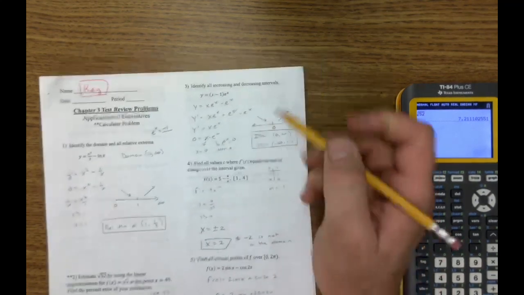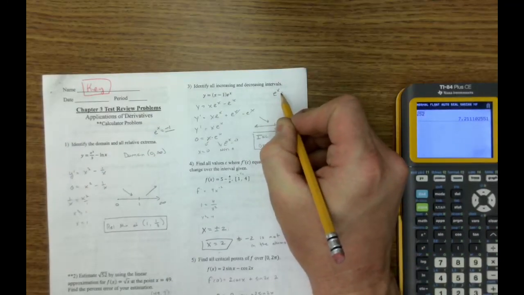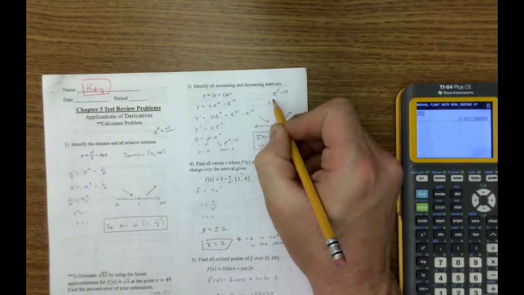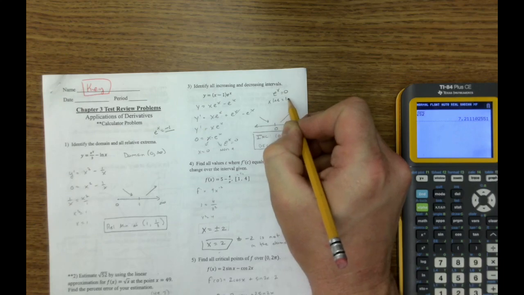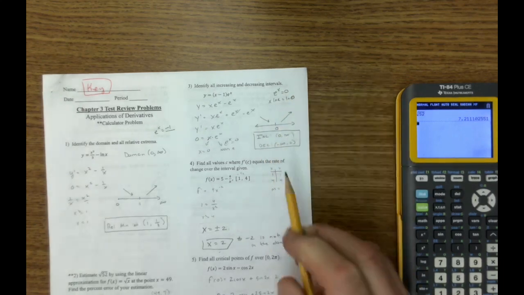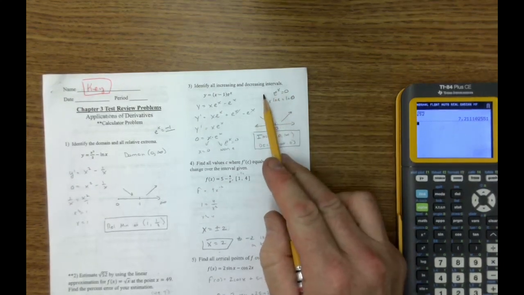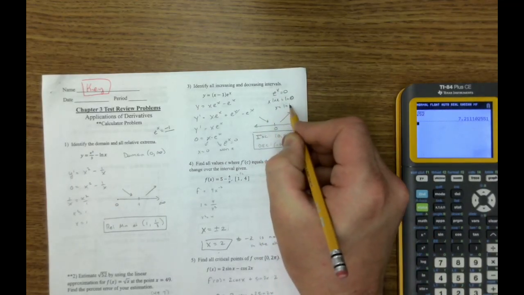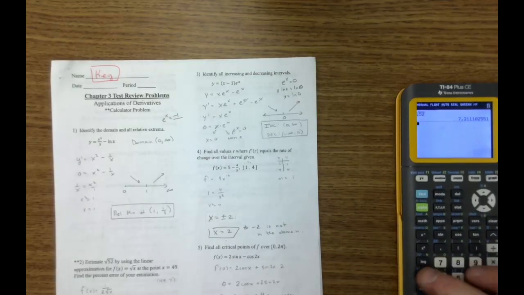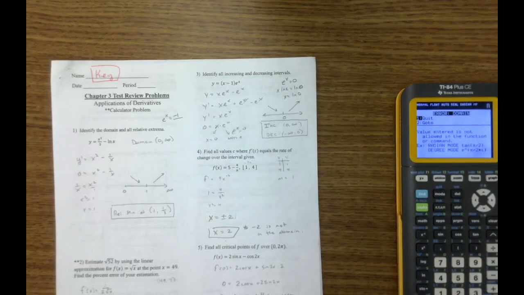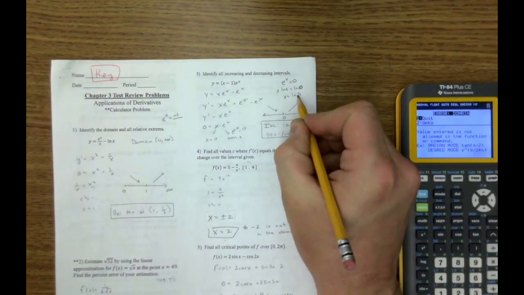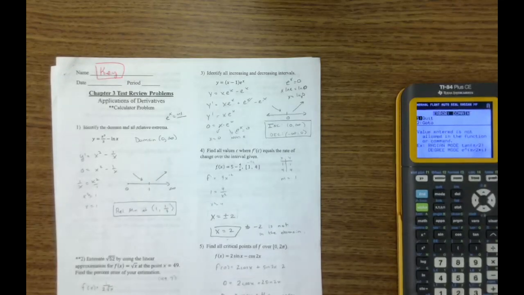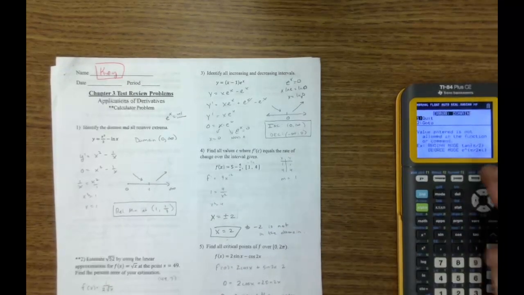If you want to see the steps for this, the natural log of both sides allows this to come down. Natural log of e is 1, so x is equal to the natural log of 0. Well, natural log of 0 cannot be done.